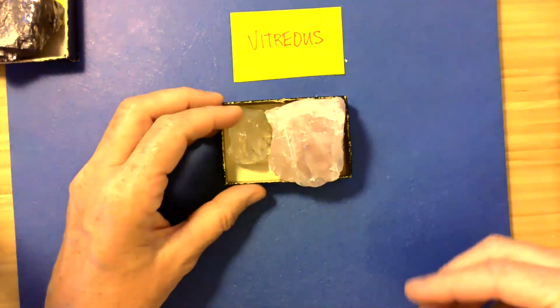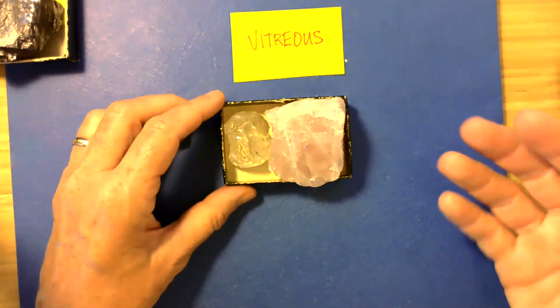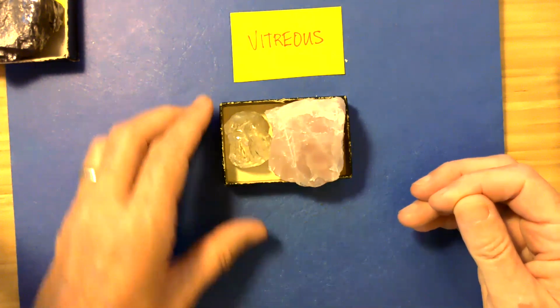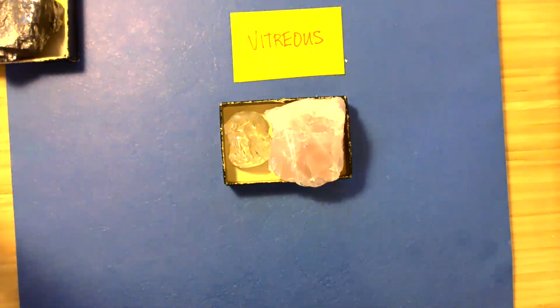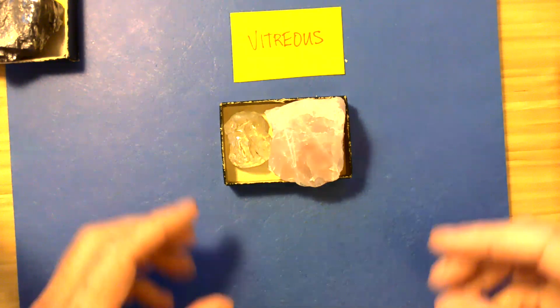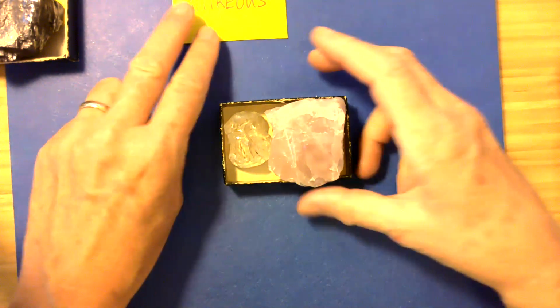There's one that's even more reflective, and that's called adamantine. Adamantine luster is something like the way light would reflect off of a precious gem, maybe even something that's cut. Adamantine kind of sounds like diamond, so you can think of adamantine luster as the way light reflects off of a diamond. We don't typically provide those examples in mineralogy courses.